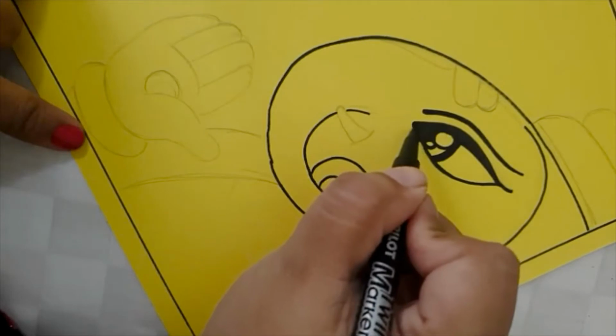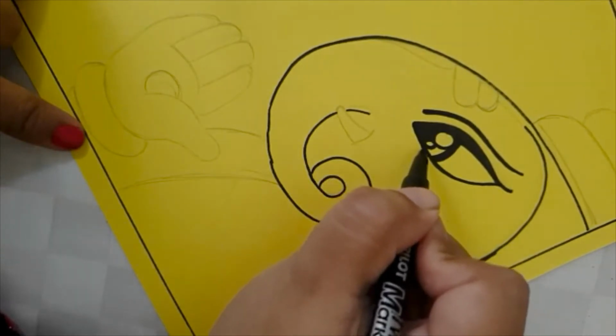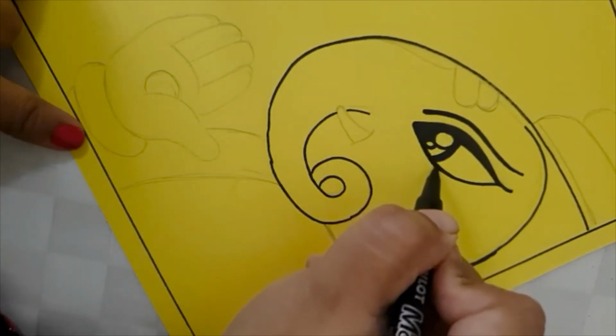Okay, and I think the eyes here, the lower lid also can be a little thick.